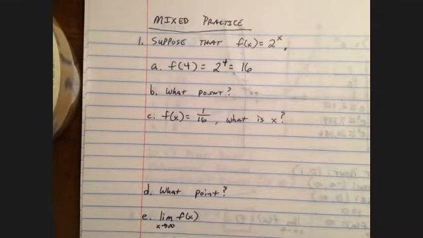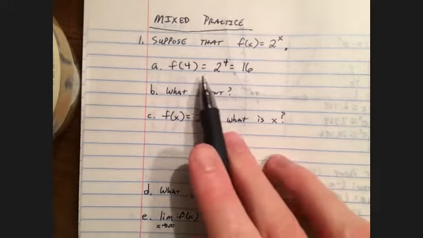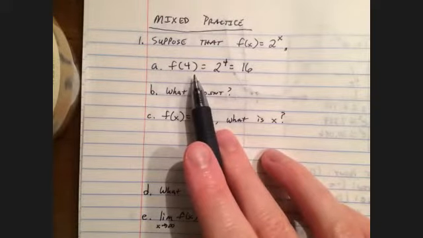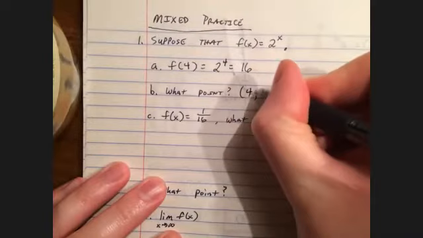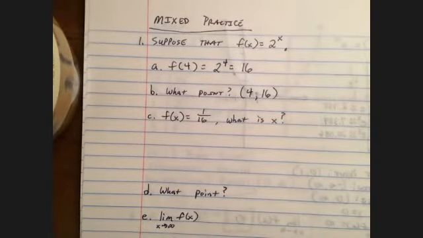Just to save some space, I'm just going to write it like that. What point, so basically just saying, what point would f of 4 represent on our graph? Well, the x value is 4, and then we determined our y value of 16, so it'd be (4, 16) is our point. Okay, and then it gives us another one.